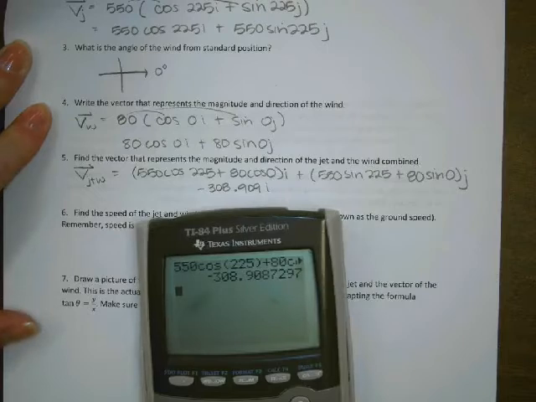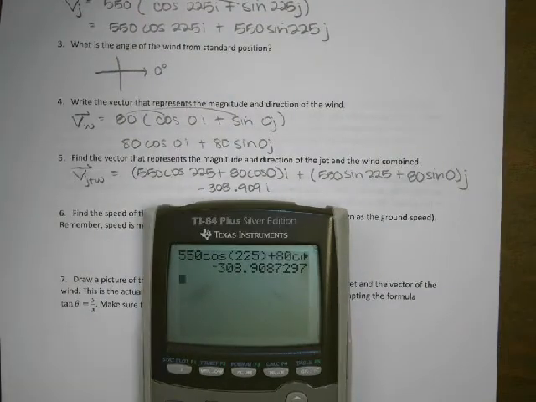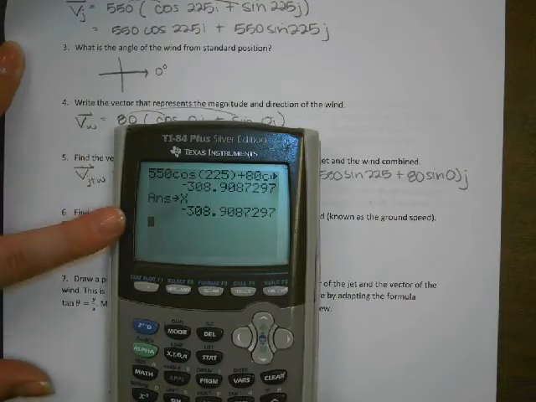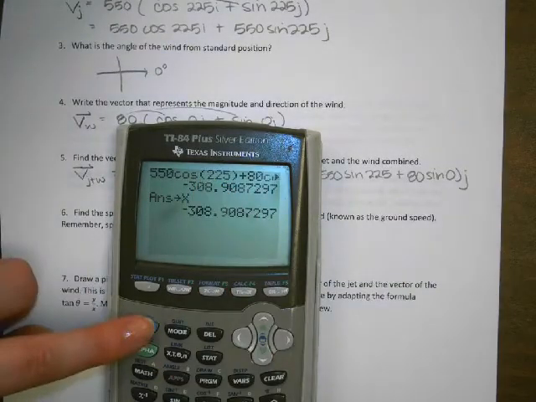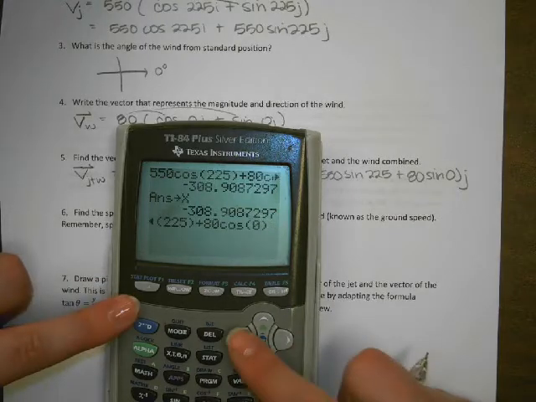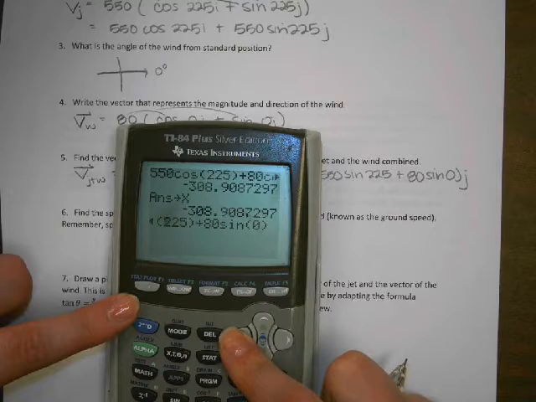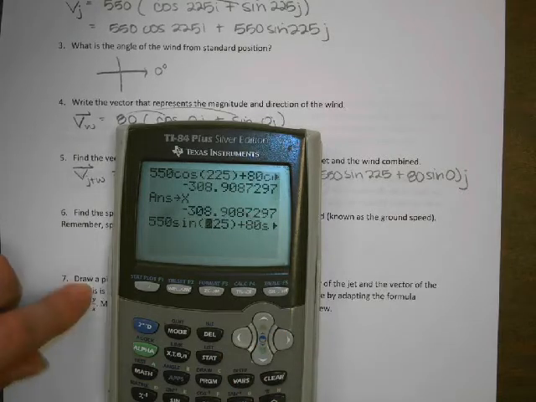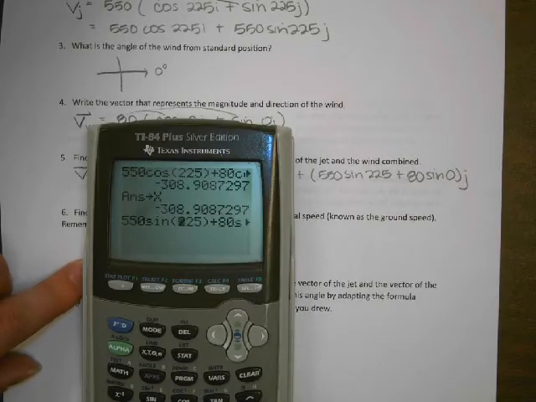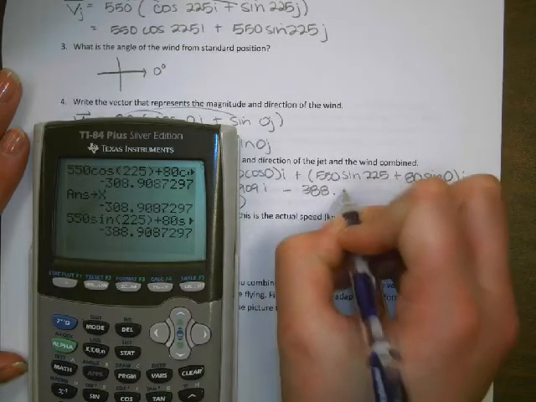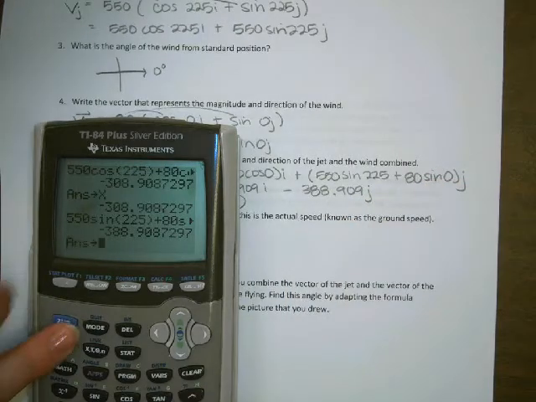308.909 i, and this is a decimal that I'm going to be using later in the problem, so I'm going to go ahead and store it as x, because I always think of x as being a horizontal number, so left and right. So I'm going to write down that I stored that as x, and then I'm going to be plugging this back in. If you hit second enter, then it pulls it back up on the screen for you, or you could have gone up and highlighted it. Whatever you want to do to type it in again. So now I'm typing the exact same thing with sine, minus 388.909 j. I'm storing that as y.